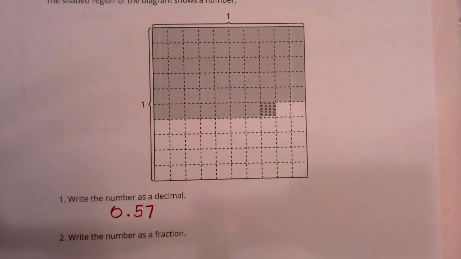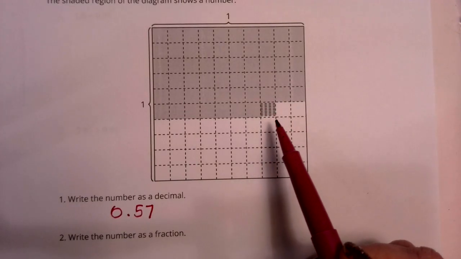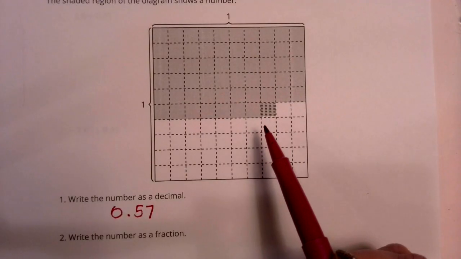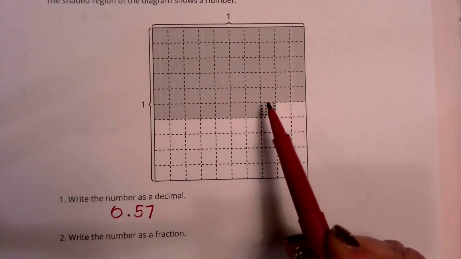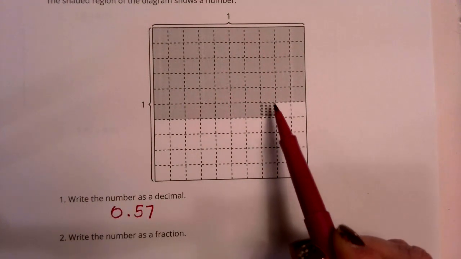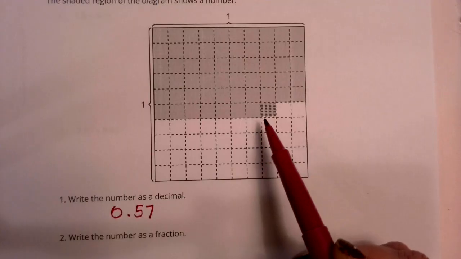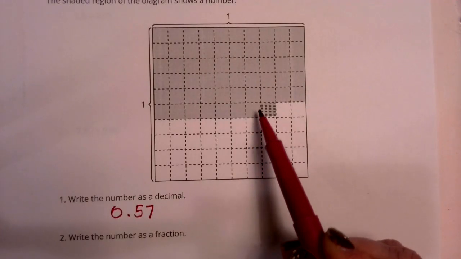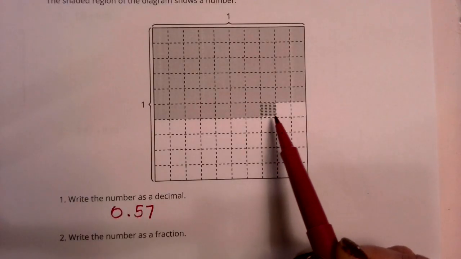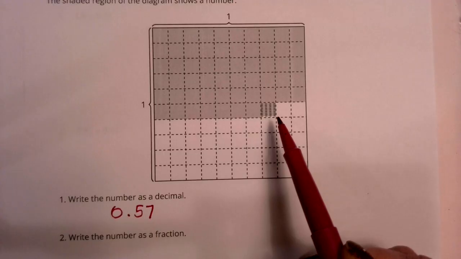Now I'm going to take note of this last single square. This last single square is not entirely shaded. It is almost all the way shaded, but it is not entirely shaded. This is modeling the thousandths place, because if I take a single square and I divide it into 10 rows, each of those rows represents 1/1,000.